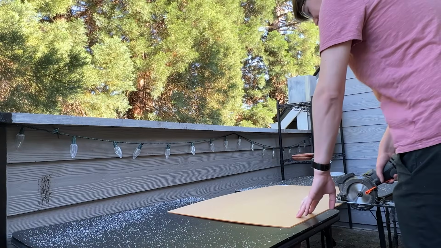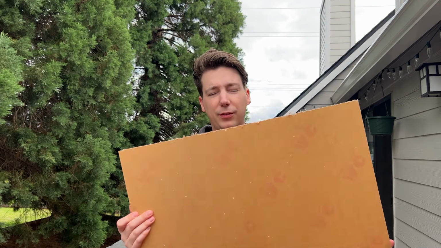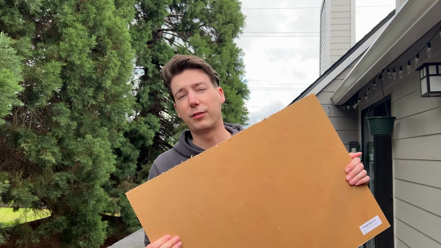Now let's continue this build. So this is 1/8 inch acrylic, also known as plexiglass, and I started with 8 massive sheets and cut all of them in half. So now I'm left with 16 of these sheets that will fit 6 of my tiles on them, so I can get 16 individual panels.